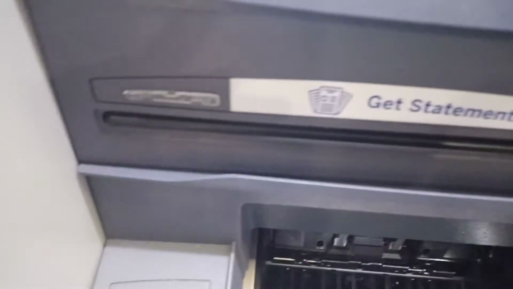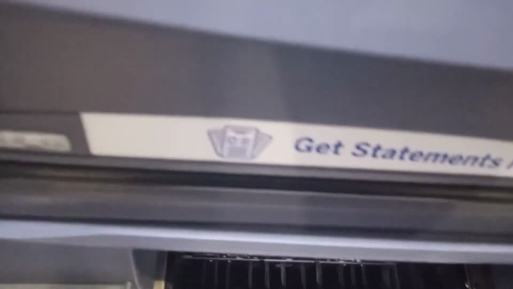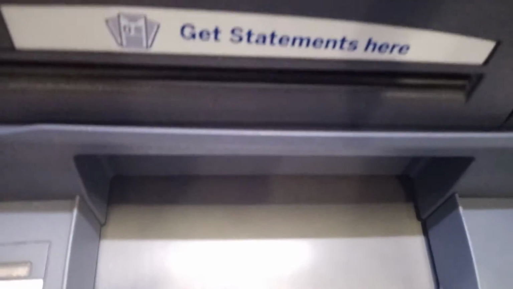Then it's gonna ask you to put in money. I'm gonna put in 800. Make sure your money is straight, otherwise the machine is gonna put it down and give it back to you. I'm taking longer. It might ask me if I need more time. After putting the money right, like this, it will close.